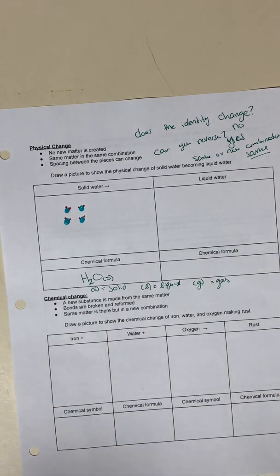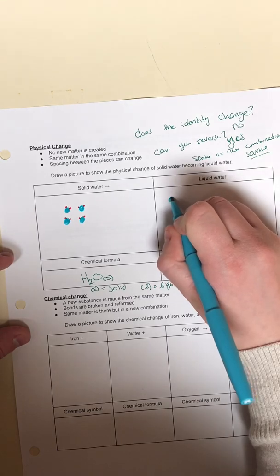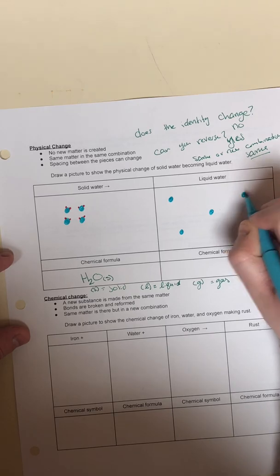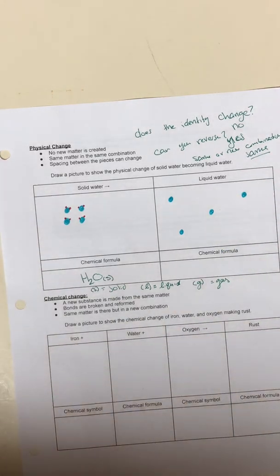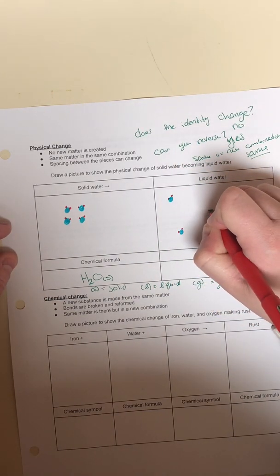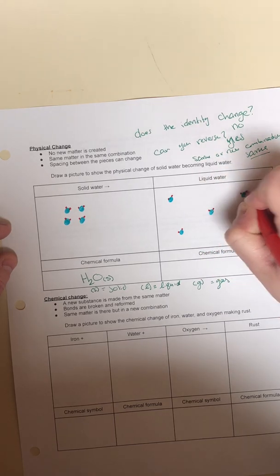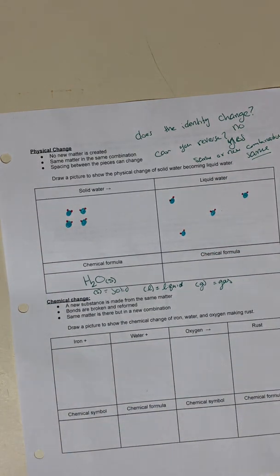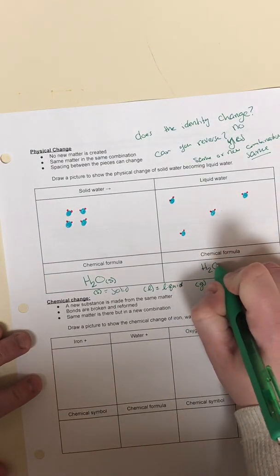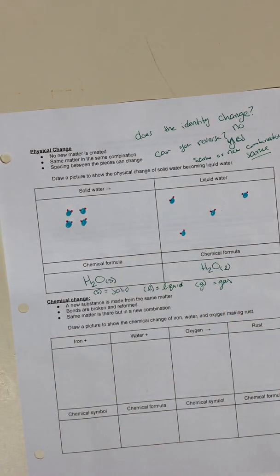All right, so when solid water begins to melt, it kind of spreads out. The molecules are not so nice and compact and forming nice shapes. They're just kind of going to be all over the place. So my centers, and then our little hydrogens. So that would be what our liquid water would look like. The chemical formula, again, H2O, and that's a liquid.